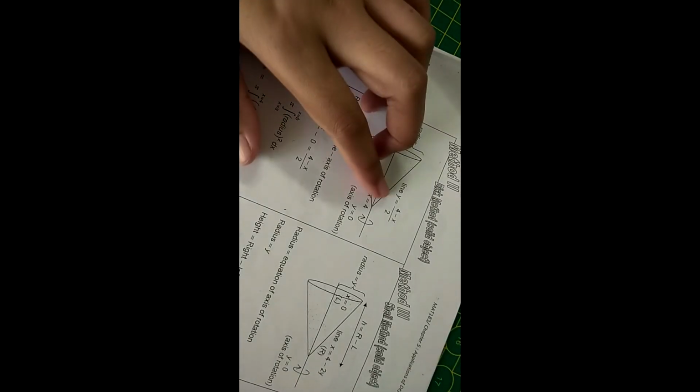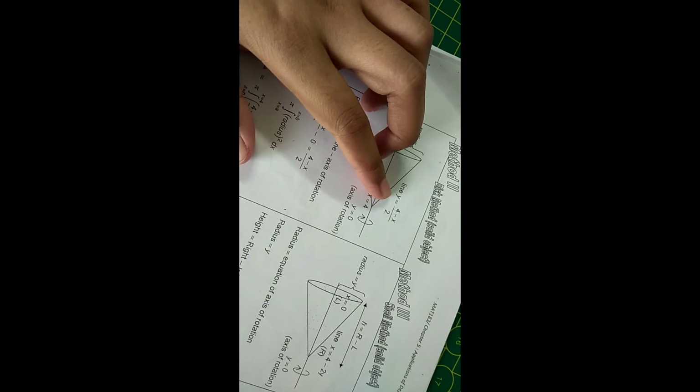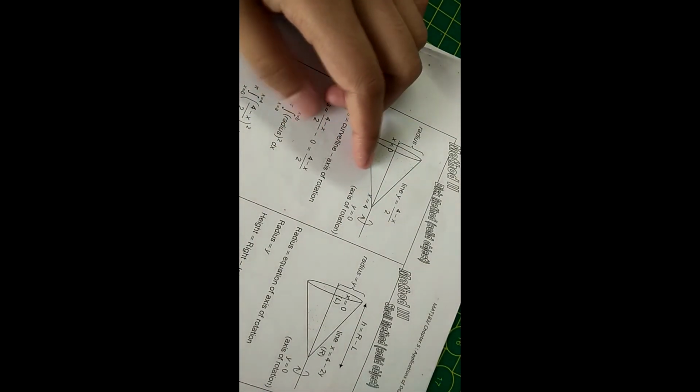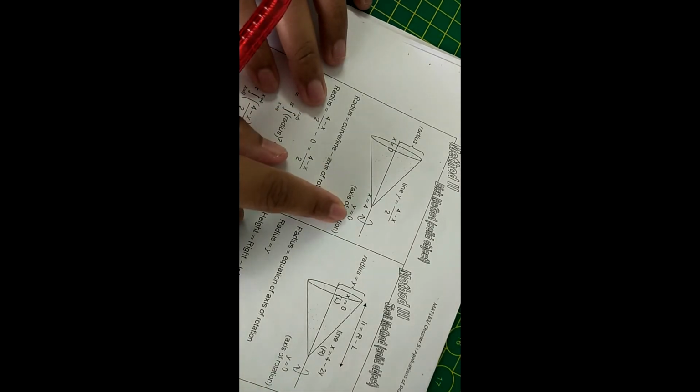Okay, curve yang awak ada hanyalah 2y plus x equal to 4. Disebabkan axis of rotation awak y equal to 0, so kat sini in term of x lah. So that's why kita kena tukar semua jadi x. So 4 minus x over 2. Minus dengan axis rotation dia 0. So awak dapat in term of 4 minus x over 2. Okay, boleh. So apa-apa balik yang agak confused, berpatah baliklah kat sini.